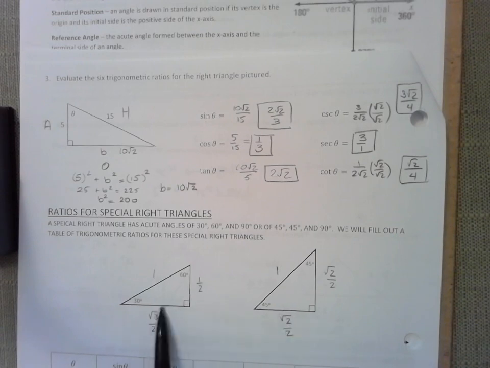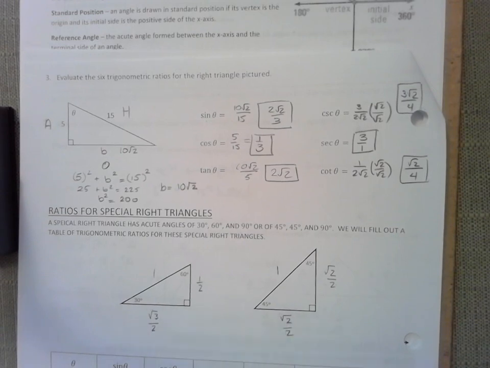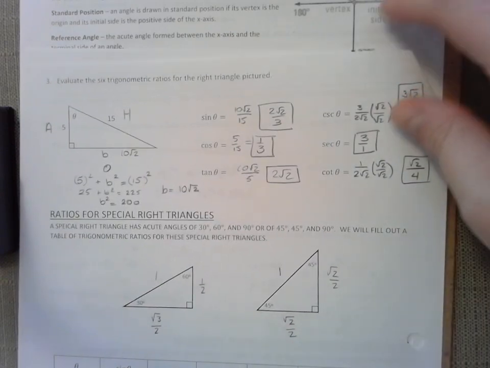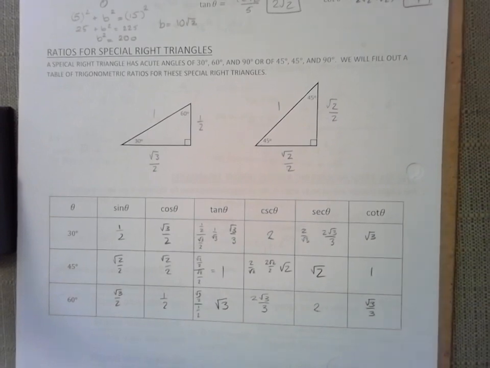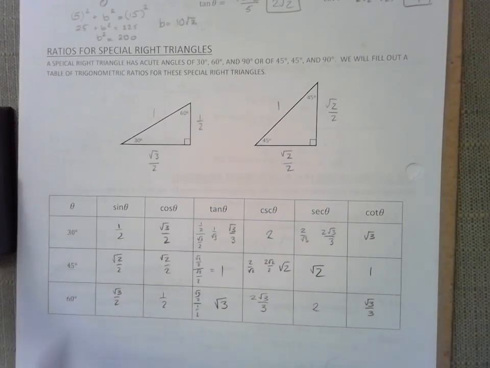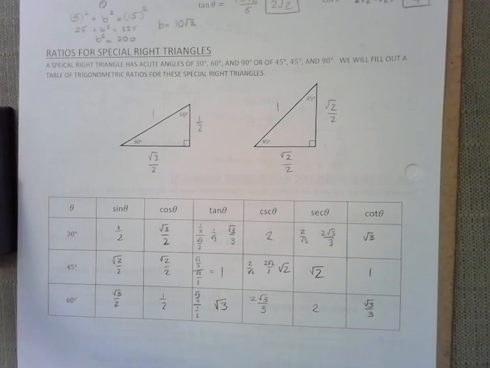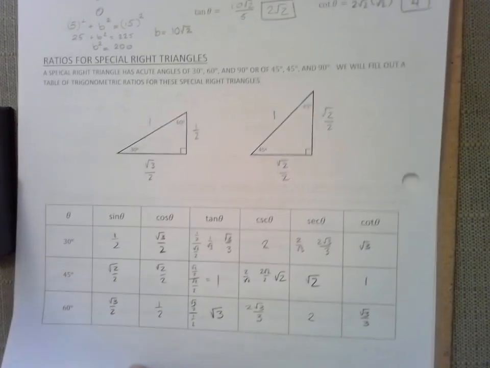These were part of the setup lesson of our prerequisite skills and how to label these right triangles, and you learn that in geometry. Special right triangles have acute angles that are 30, 45, or 60 degrees. We can find the trig ratios by using these two triangles and nothing more than that. And again, simplifying, rationalizing. So let's skip ahead to our next section.